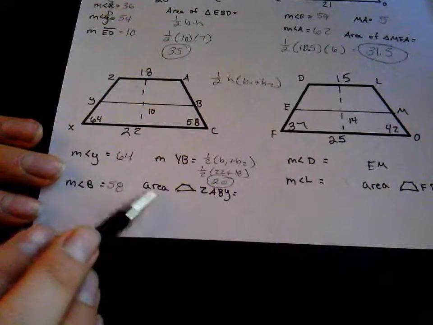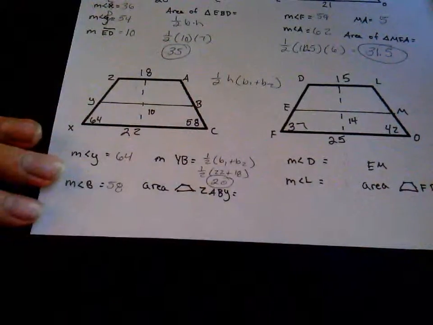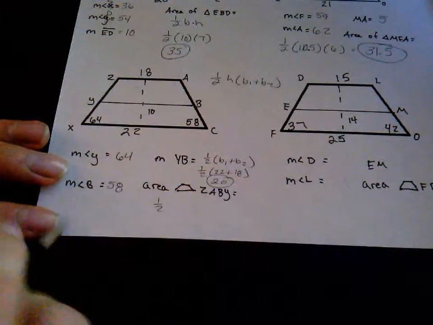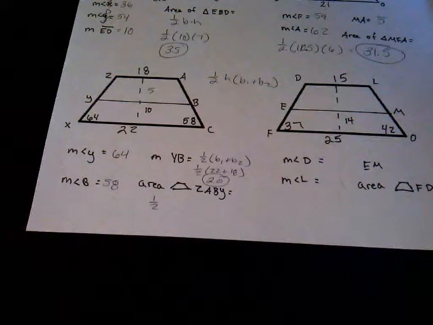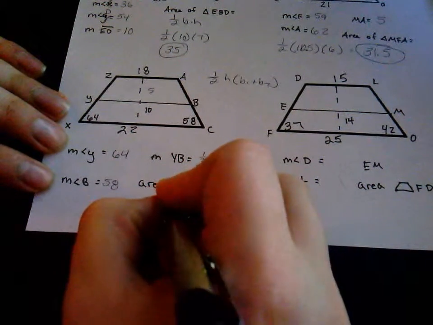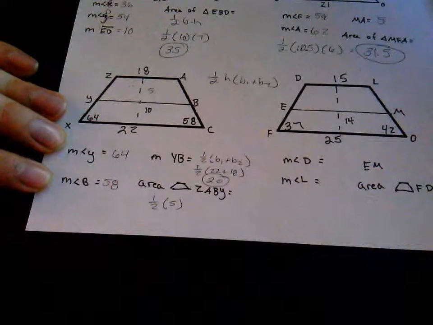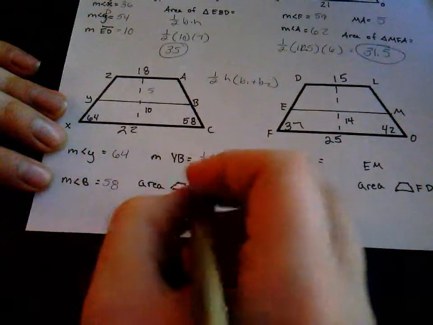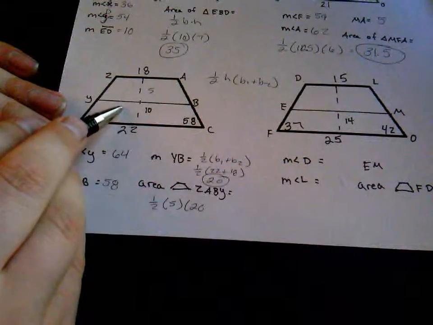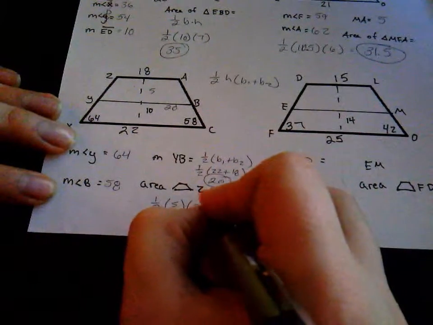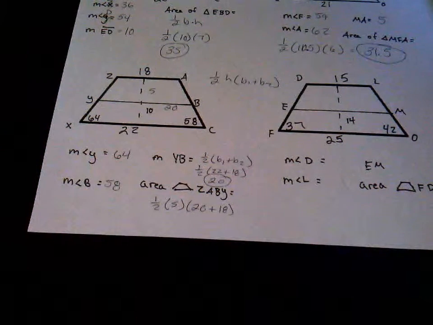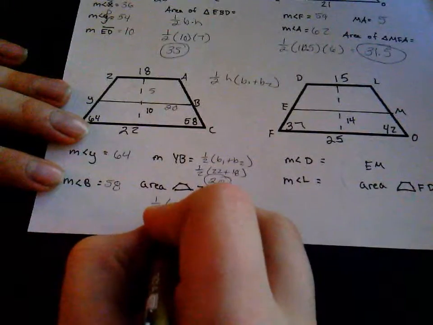And so now to find the area of the smaller one, so we want this smaller one, we first need to know what the height is. The height is always half of the actual object, so if this is 10, this will be 5. So we can put the height as 5 right here. And then you can multiply base 1, which is 20. We just figured that out because it's a new base 1, because it's a new trapezoid. 20 plus 18. And what you end up with is 95.